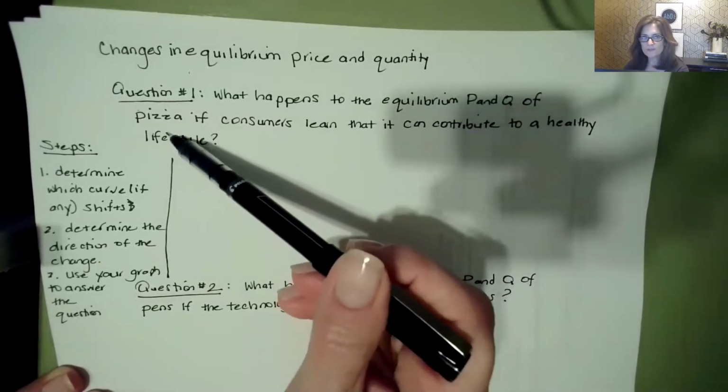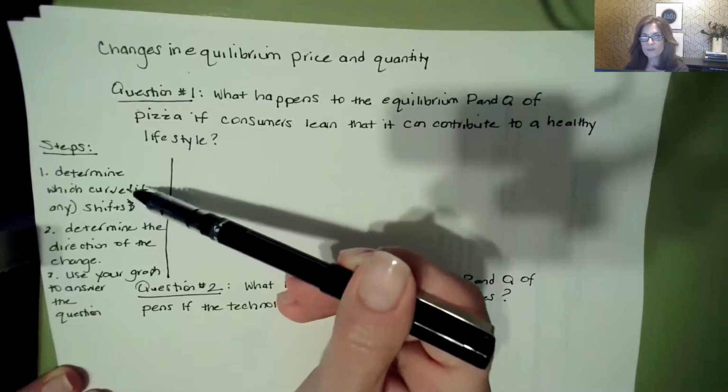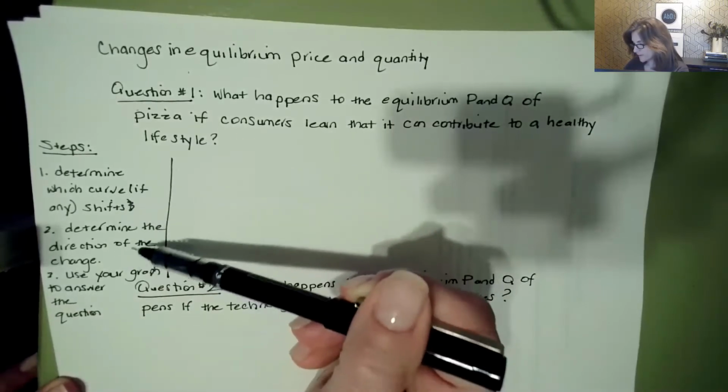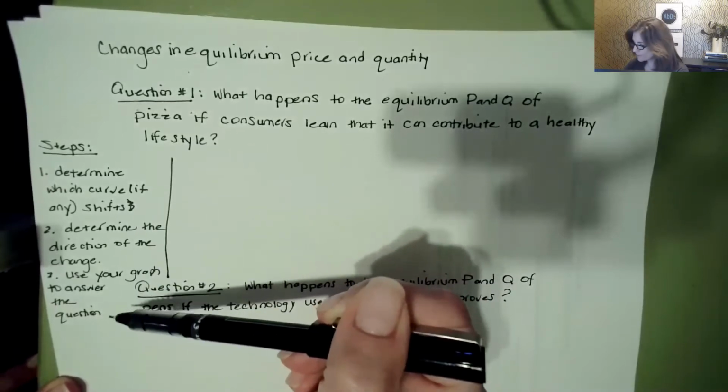Okay, so the steps for this as listed in your textbook are the following. First, we determine the curve that shifts. The second is determine the direction of the change. And third, we're going to use the graph to answer the question.